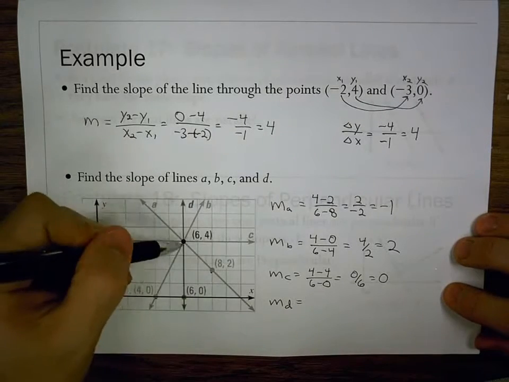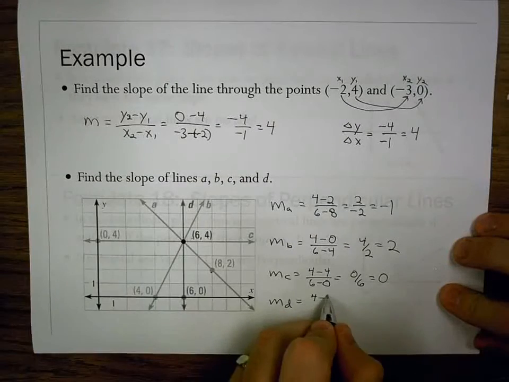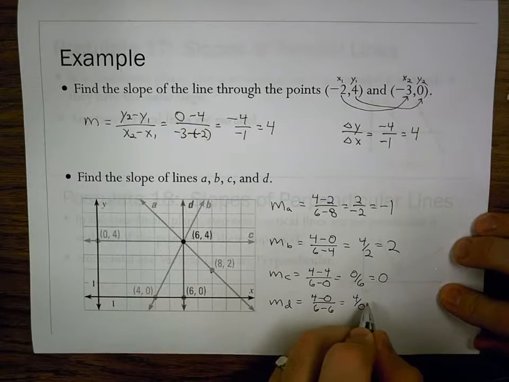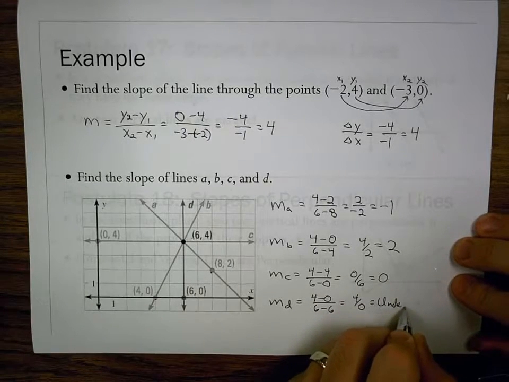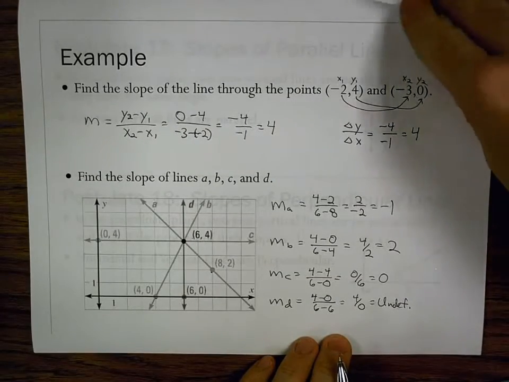D is a vertical line here. I have 6, 4, and 6, 0, so that's 4 minus 0, over 6 minus 6, that's 4 over 0, and that is undefined. Vertical line, that fits that one as well.